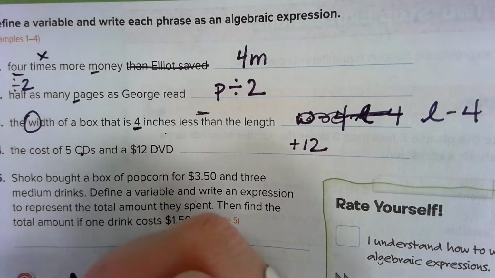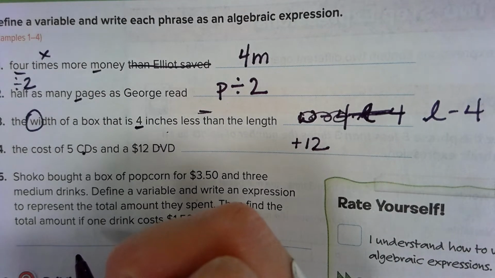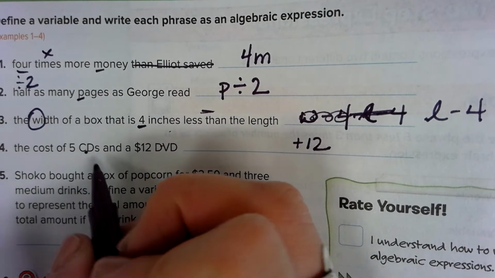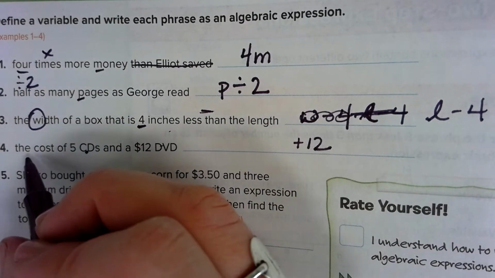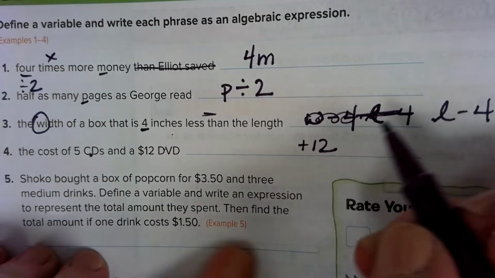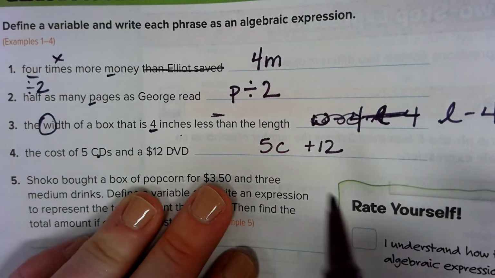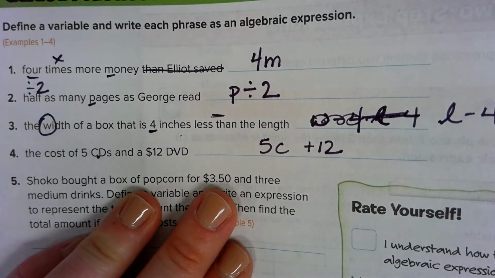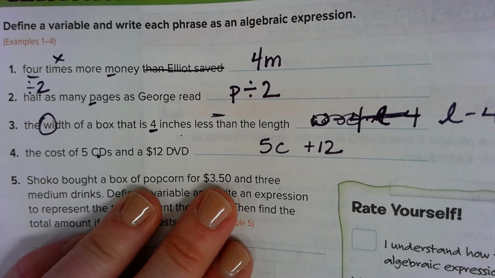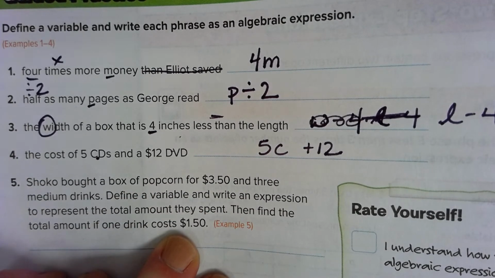I don't know how much the CDs cost, okay? So I'm going to have to do a variable for them, and I'm just going to do C. I know that's for cost, but C for CDs. And I have to multiply 5 times the number of CDs, and then I add 12 to it. Once I do that, I would be able to find out my total cost. Okay? All right, 5C plus 12 would be my expression for that.